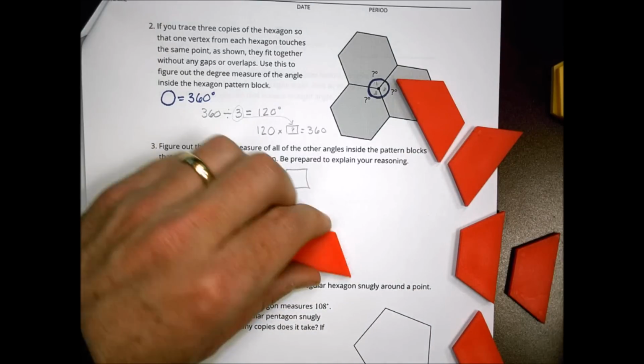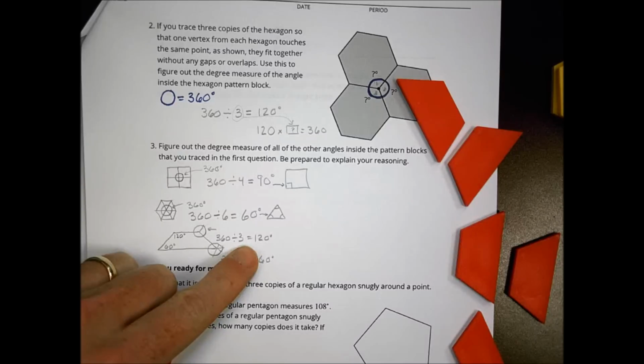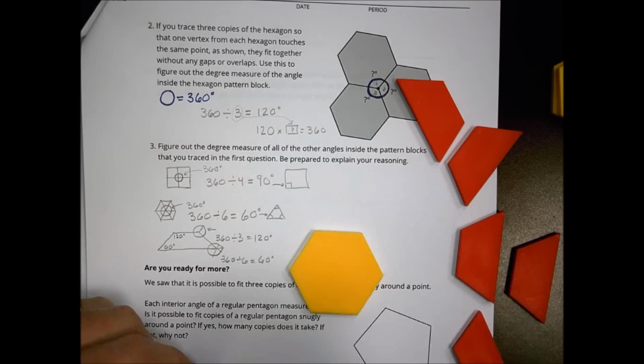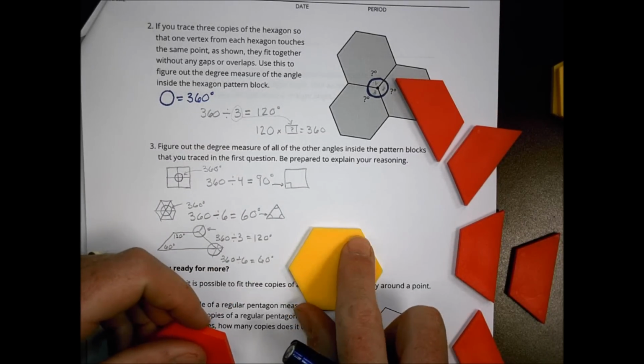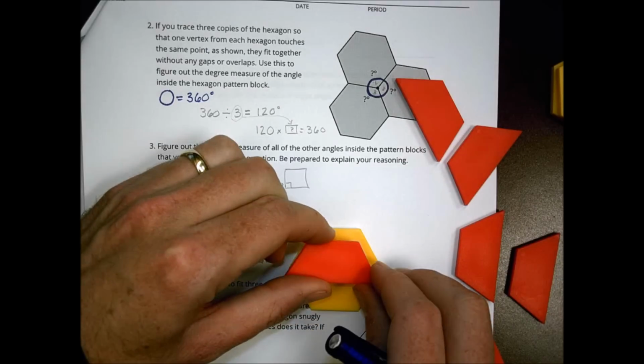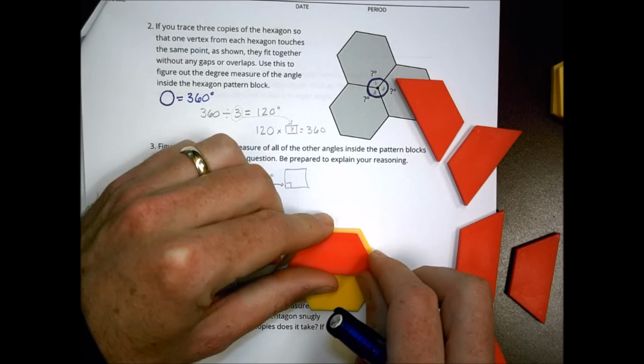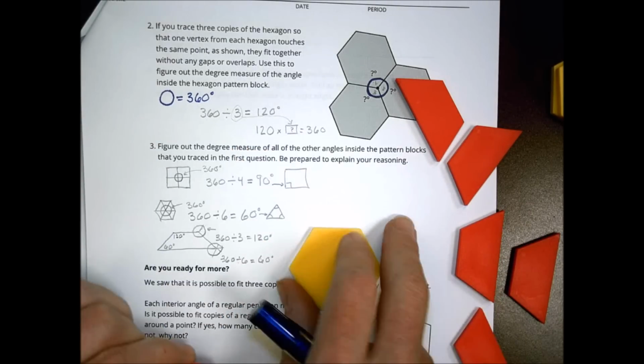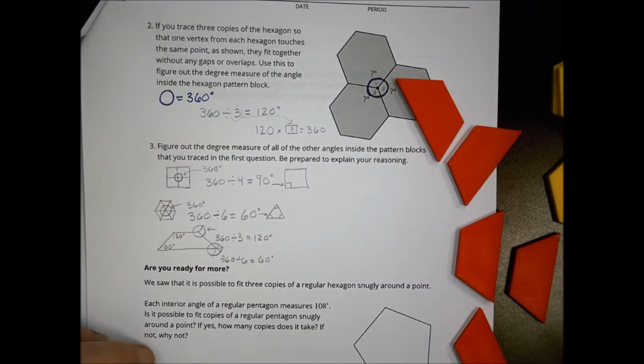Now let's take a look at this top one. It says it's 120 for the big one. Well, we knew that our hexagon angle here was 120. So does this angle, the top part of the trapezoid, fit there? Yep, it sure does. It fits right there, so it verifies that it's also 120 degrees. All right, pretty cool. So that's what we have so far.